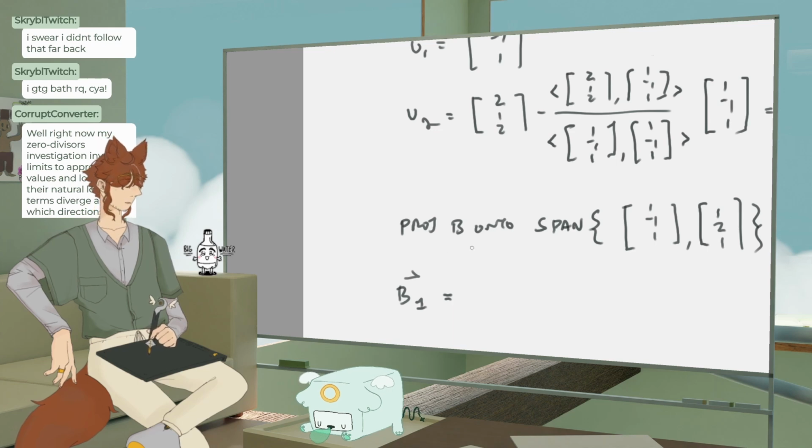I don't know. Right now my zero divisor investigation involves limits to approach values and look at their natural log, what terms diverge, and in which directions. Okay. So you have a limit and then you take the natural log of the whole limit? Or you take the limit of the natural log? Let me think which one would be worse. I guess each would give you different information. I mean, the natural log of the limit wouldn't make that much sense, would it? It'd probably be the limit of the natural log.